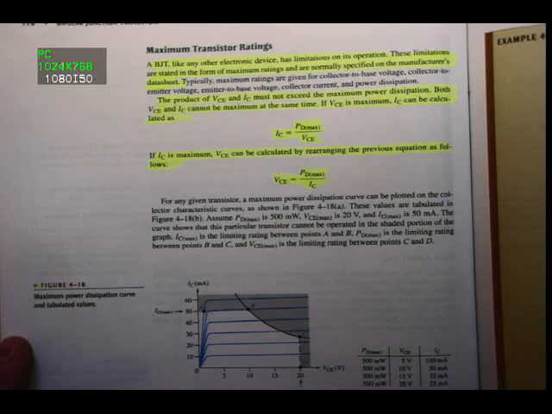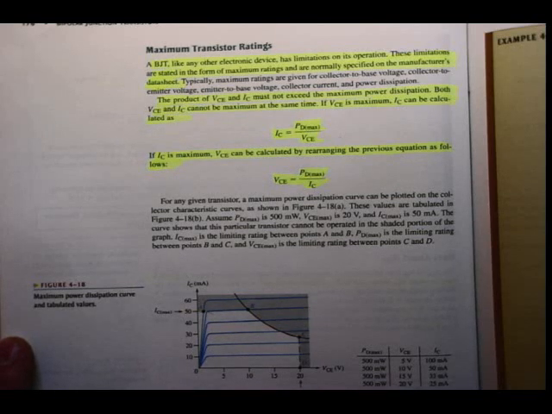Okay, also then there's an example there. For any given transistor, a maximum power dissipation can be plotted on the collector characteristic curves as shown in figure 418a. These values are tabulated in figure 418b, and then they give you some values. These values you will normally get from the data sheet. Assume PD max is equal to 500 milliwatts, VCE max is 20 volts, IC max 50 milliamps. Those are the parameters that I need to do the calculations, of course.